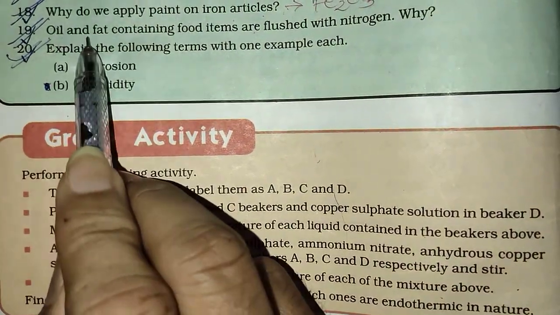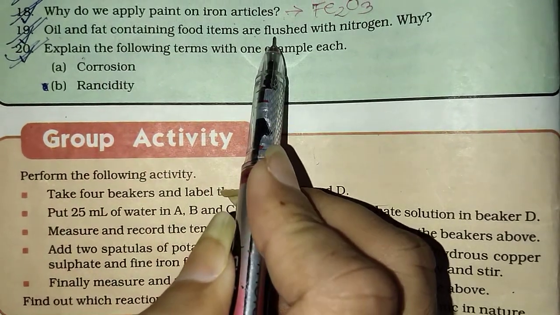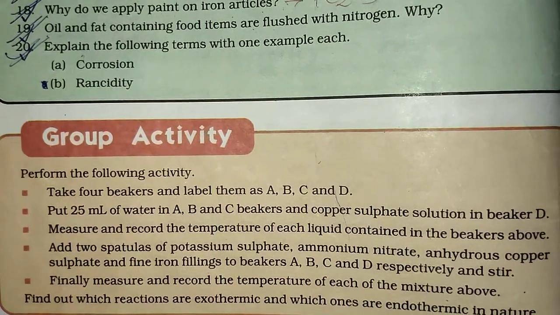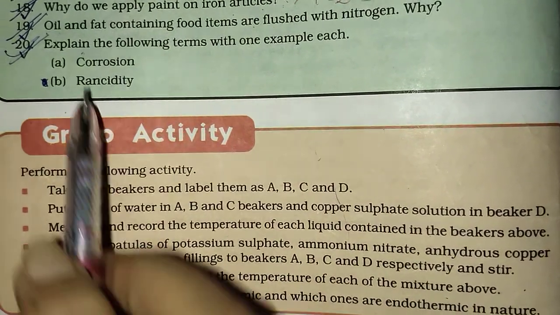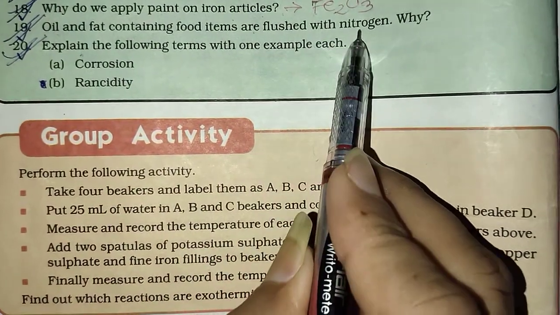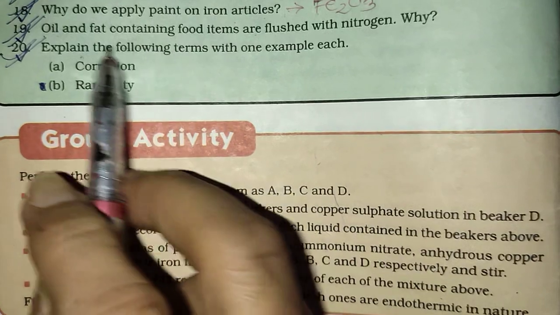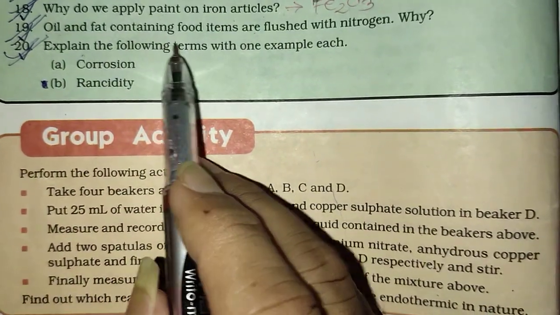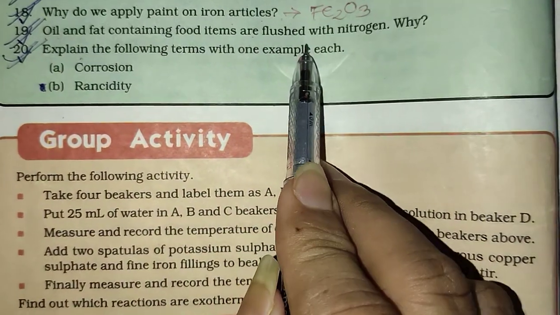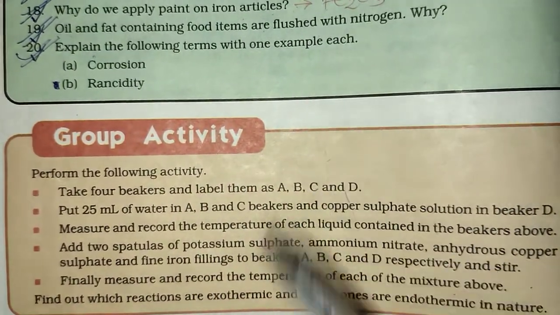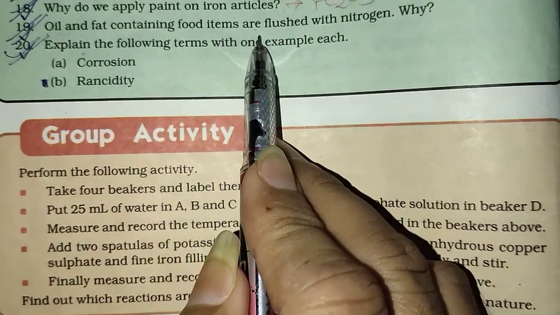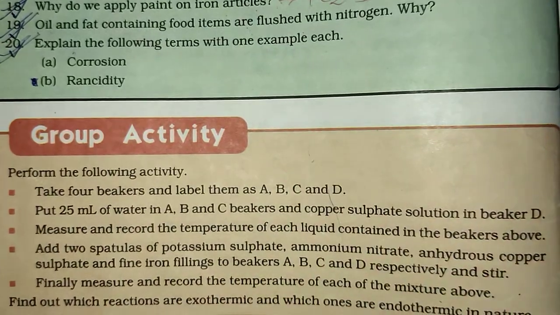Oil and fat containing food items are flushed with nitrogen. Why? This is to slow down rancidity. To slow down rancidity, we flush with nitrogen gas. That is, when chips and such types of food are packed, nitrogen gas is entered into the packet so that the food items stay good for several days.